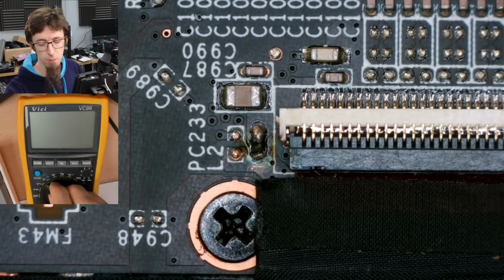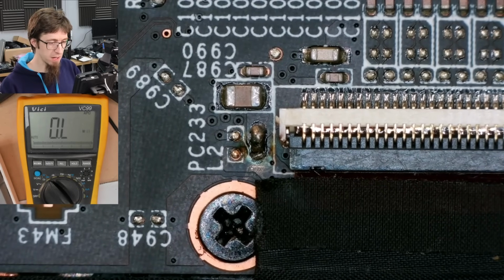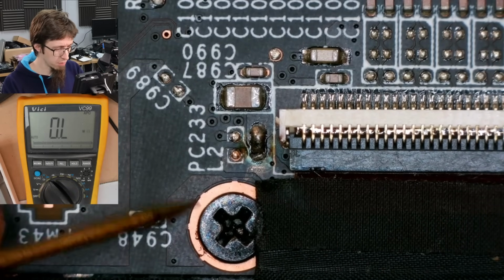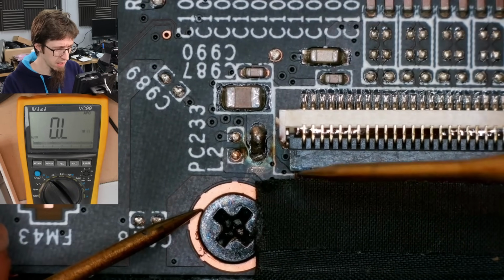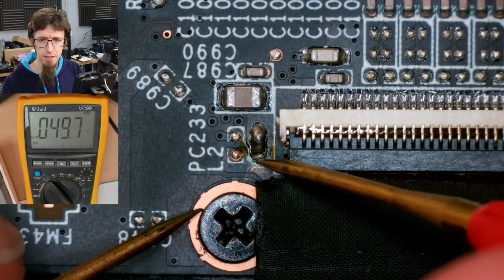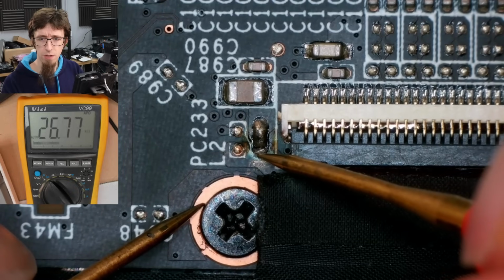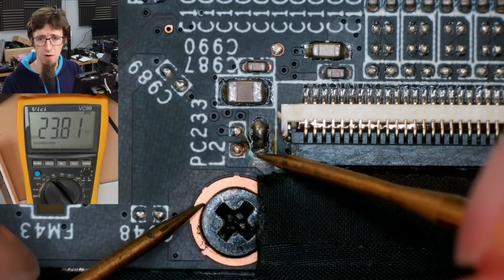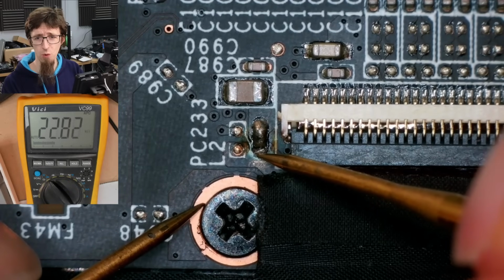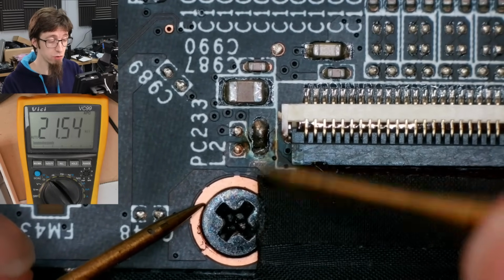So what I'm going to do is put my multimeter into resistance mode, and we're just going to probe and see if the backlight rail is shorted. I'll put my black probe on this screw hole for ground, and we'll check both sides of this melted inductor. On one side, we've got high resistance. This is probably the main power rail, so that's like 22 plus kilo ohms. That's lots, so there's no short circuit there.